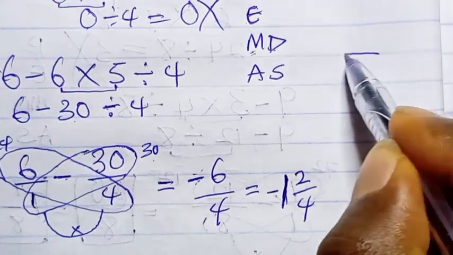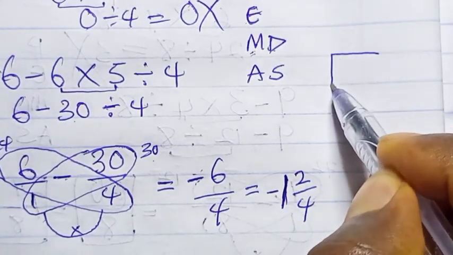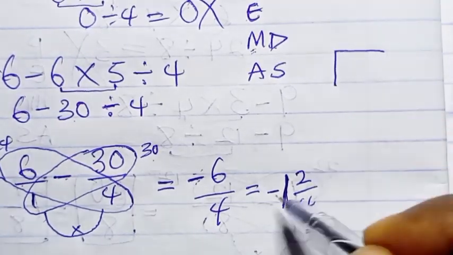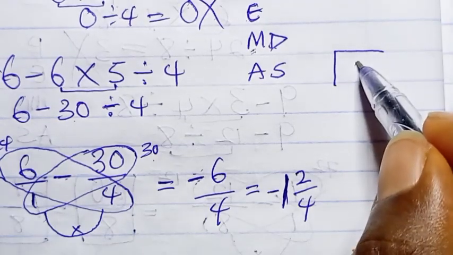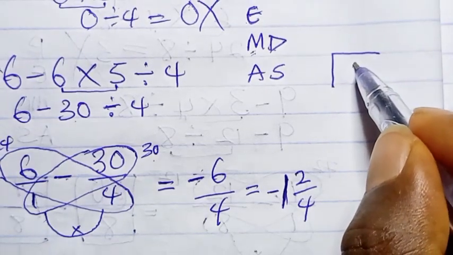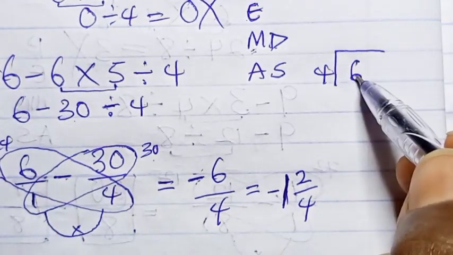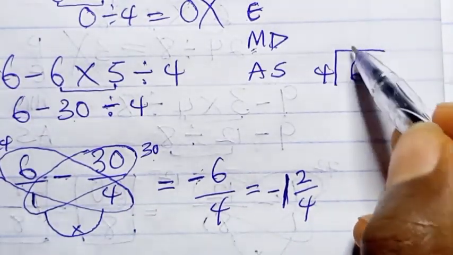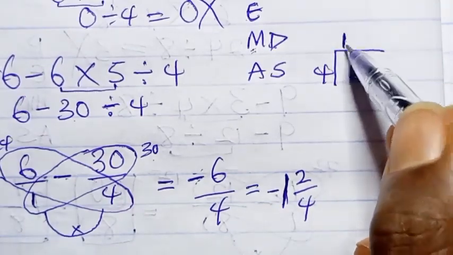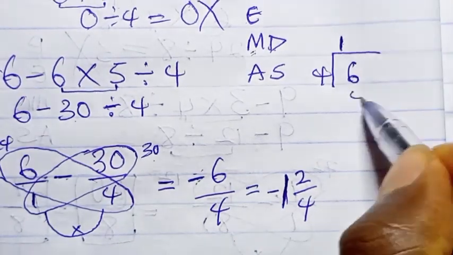For our long division, I think we can get a long division answer too for this. So let's draw our long division sign. Ignore the negative sign first. Put your 6 here, put your 4 here. 4 will go into 6 how many times? 1. 1 times 4 is 4.